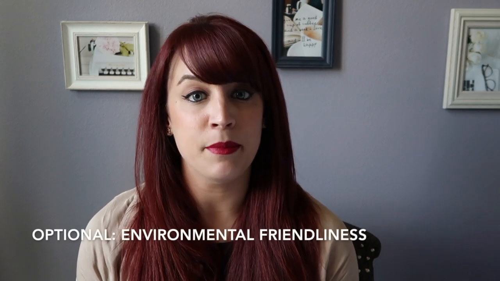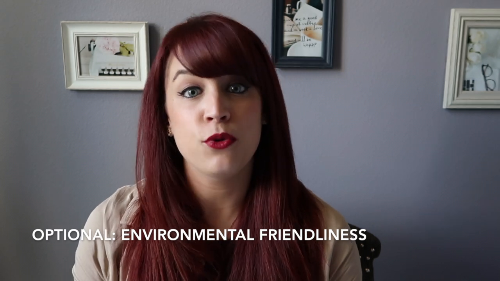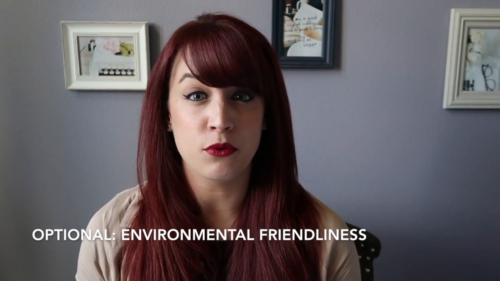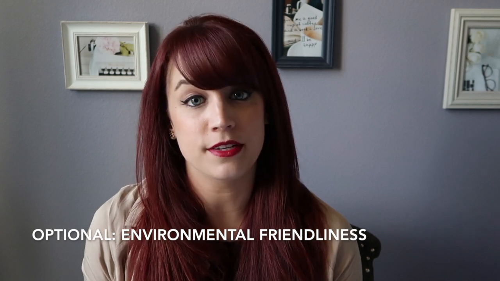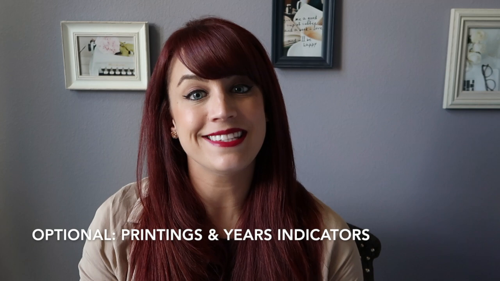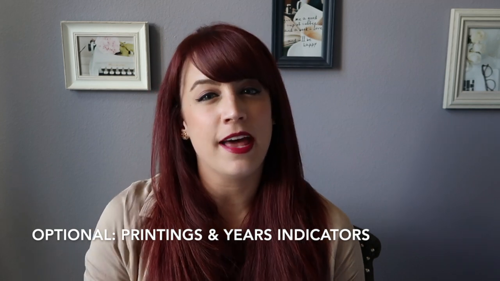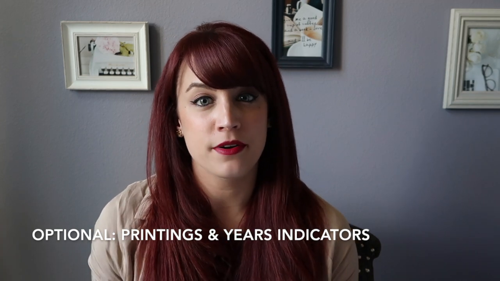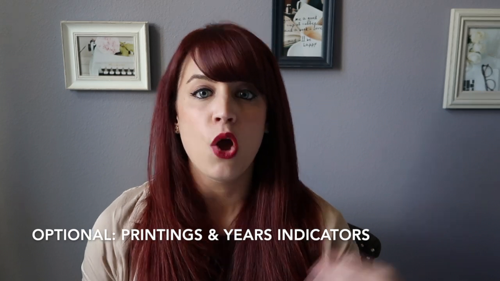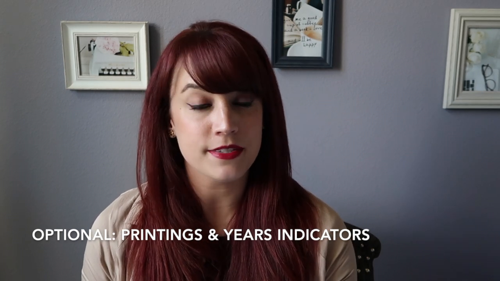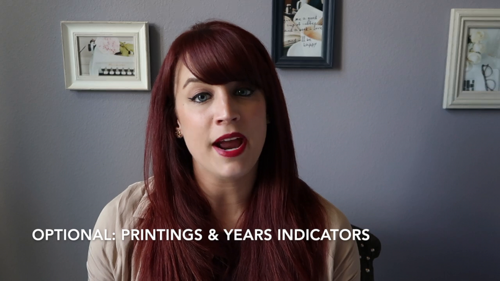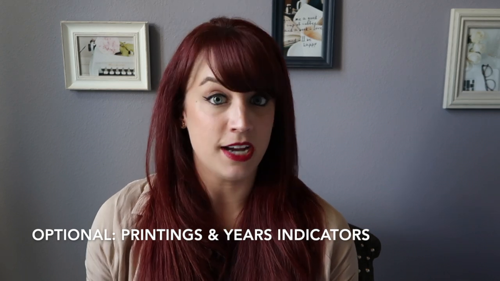And then if you would like, this is optional, you can include a statement of environmental friendliness if you know for a fact that the book is being printed on recycled paper or with non-toxic soy inks. Another option you can have on your copyright page are the printings and years indicators. This is usually that odd string of long numbers at the bottom of the copyright page, where the left margin indicates years that the book has been in print, and on the right is a series of numbers to indicate how many times it's been printed.